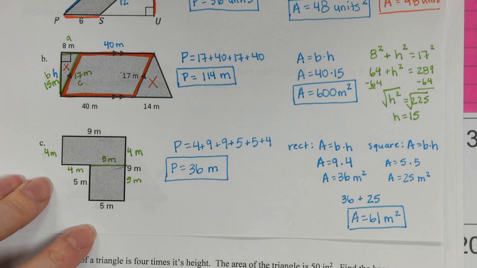All right, you're going to practice this, and then you also have notes about triangles coming up.